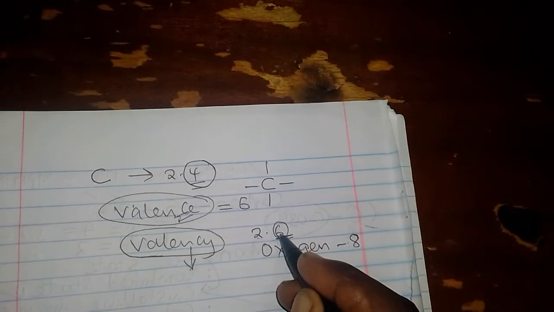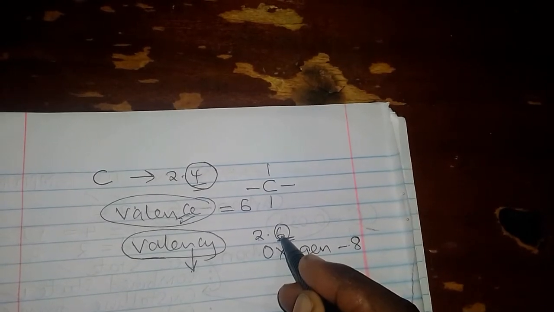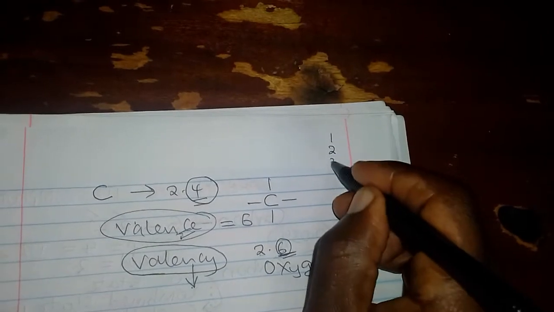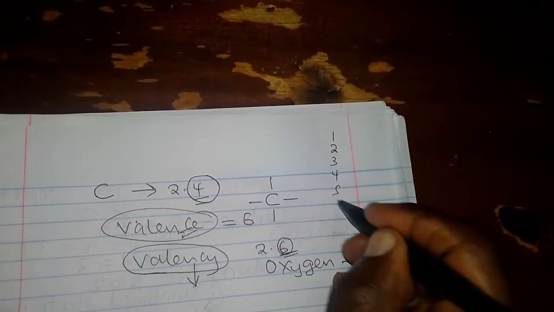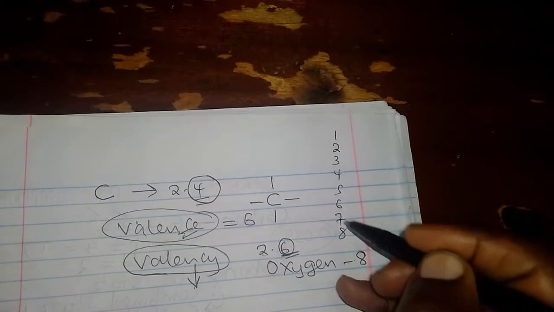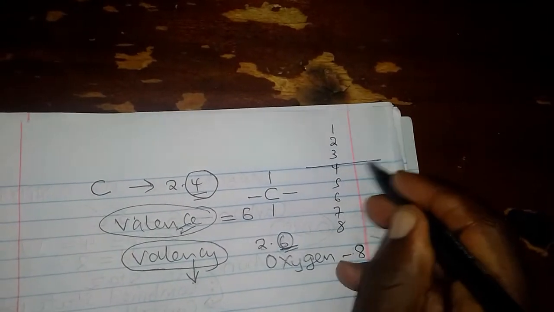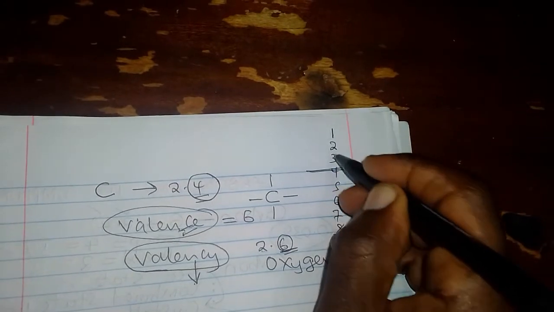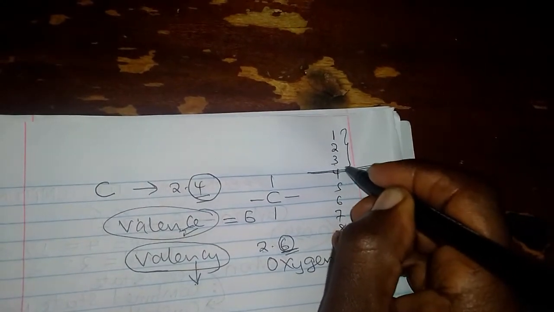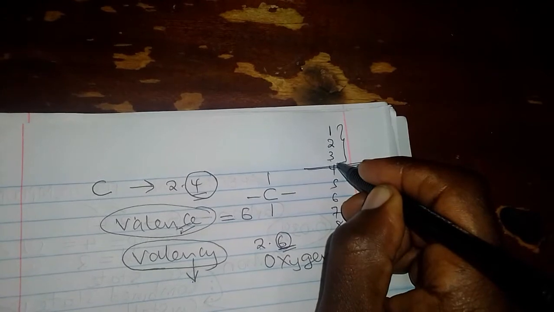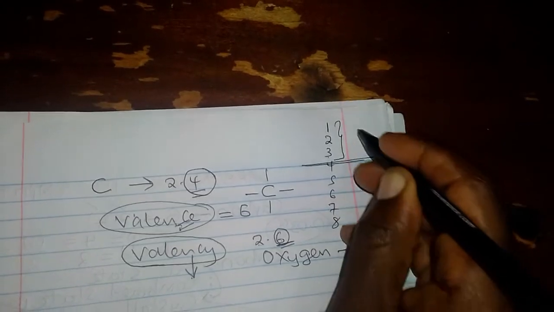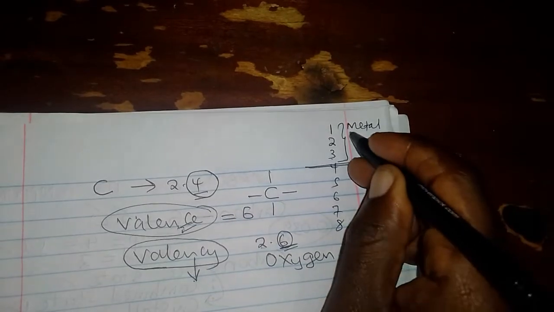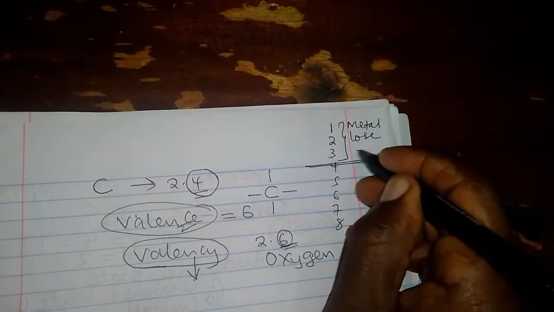So 2 to 6. How many electrons does it need to lose or gain for it to become stable? Look at this. If I write 1, 2, 3, 4, then 5, 6, 7, and even 8, I will draw a line through this point. Let me tell you one thing. Any element that has 1, 2, 3 electrons in its outermost energy level must be a metal. And it must lose. And losing is actually positive.